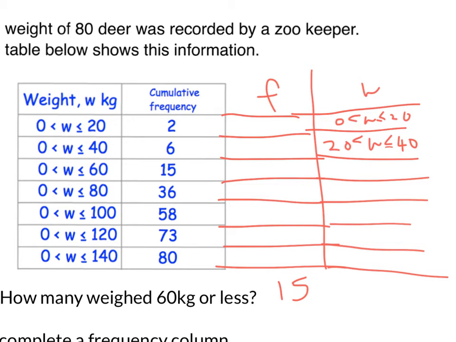So the first group, there are 2 weighing between 0 and 20. So between 0 and 20, that would stay as 2. The next group then is how many are between 20 and 40. Well, the cumulative frequency tells you that there are 6 deer who are 40 kilograms or less. But if 2 of those are 20 or less, that means 4 of them must be in this group between 20 and 40, because these 2 have to add up to give you 6 in total.